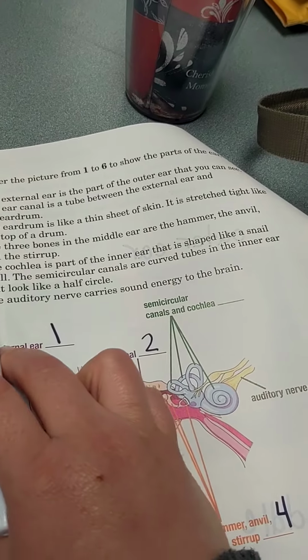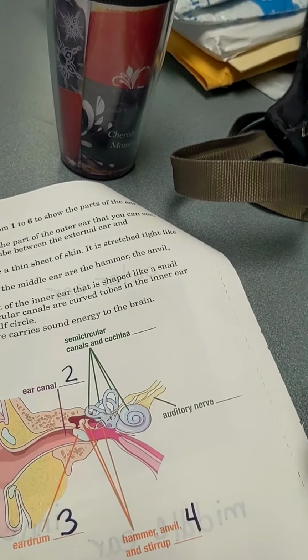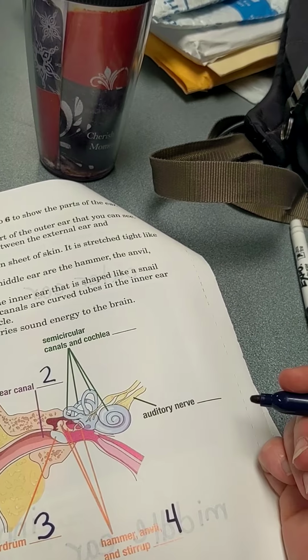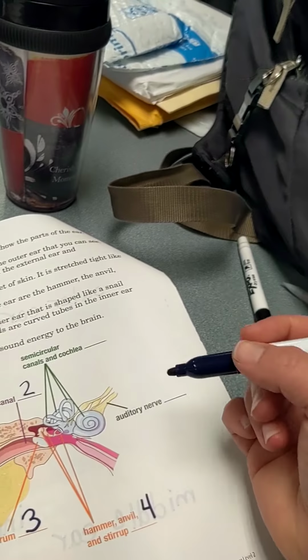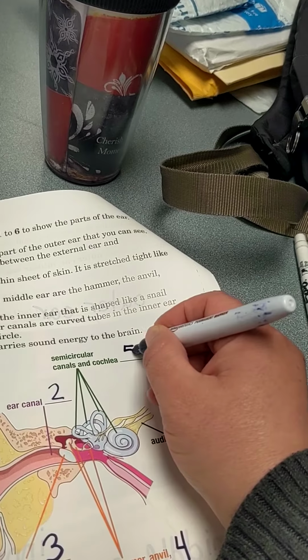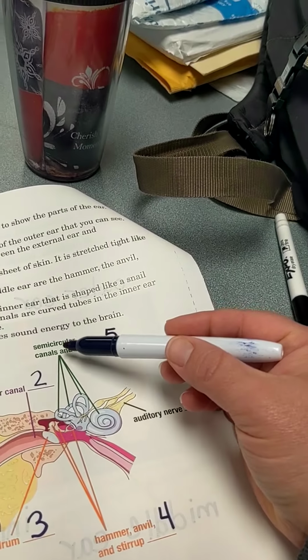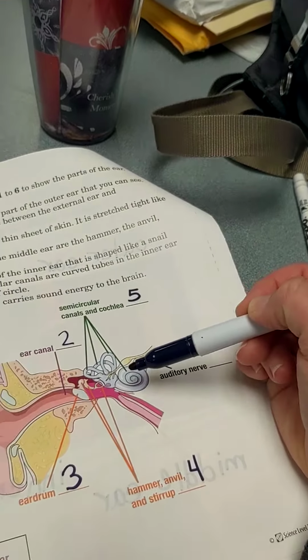The number 5, I'm never sure if I say these right. The cochlea is part of the inner ear that is shaped like a snail shell. The semicircular canals are curved tubes in the inner ear that look like a half circle. So number 5 is here. So we have these parts, and I always think this looks like a snail shell.